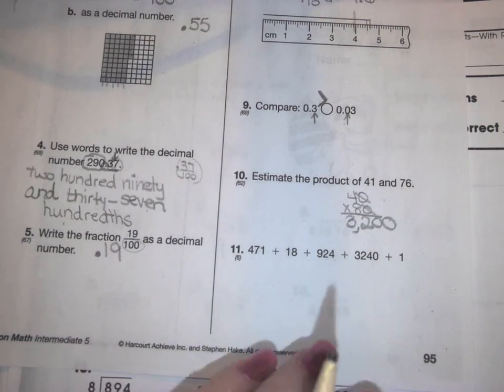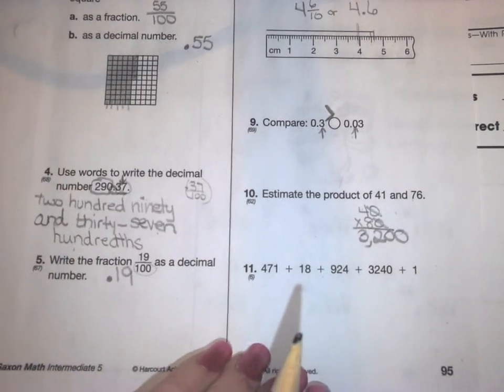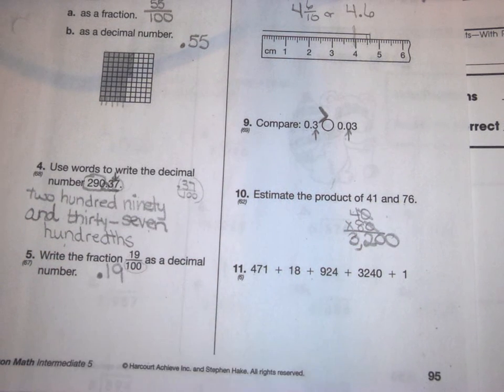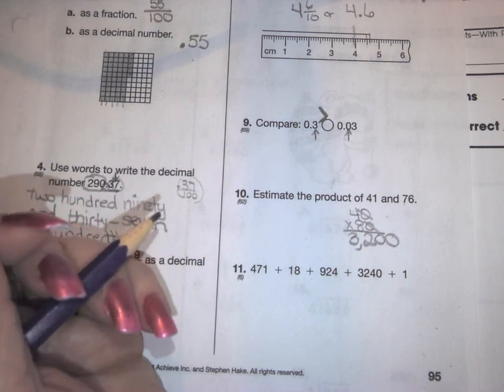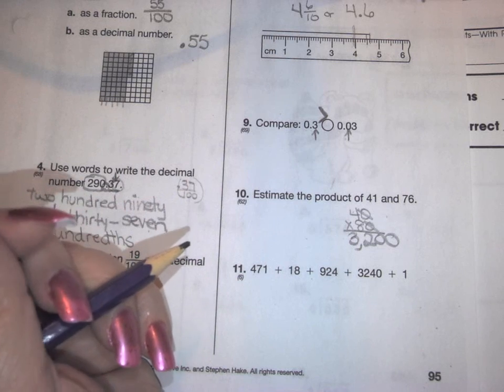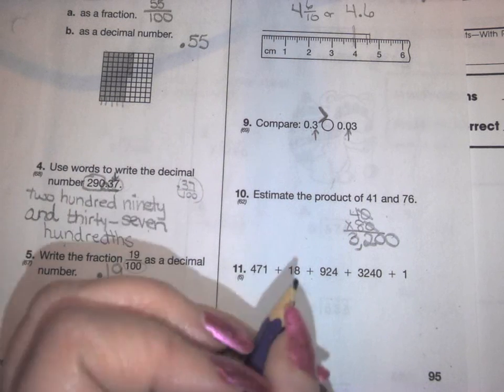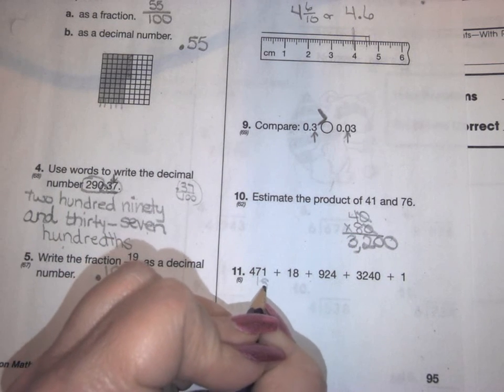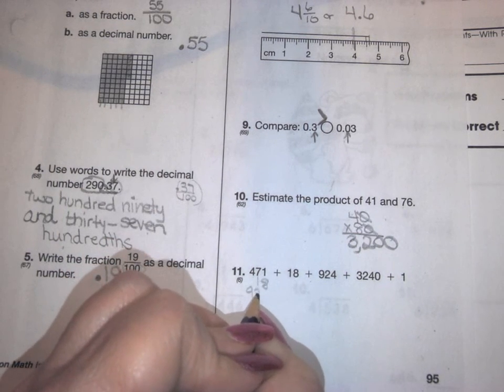3,200. On your last problem right here, on this side, you have a bunch of different numbers. Now you can choose to add them out however you want. Okay? I'm just going to go ahead and make them in a line, lining up my numbers together.